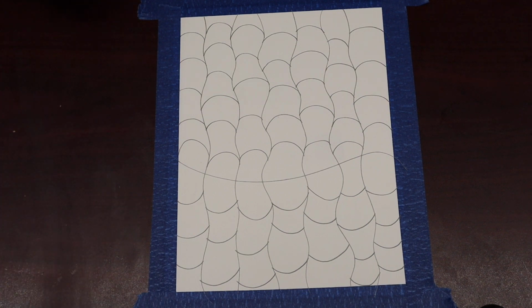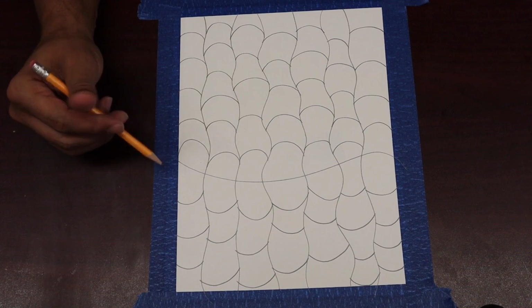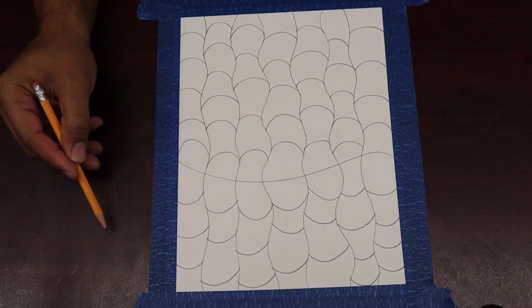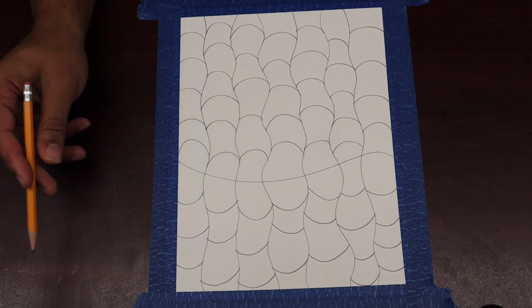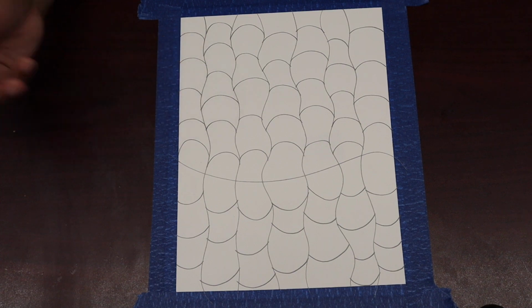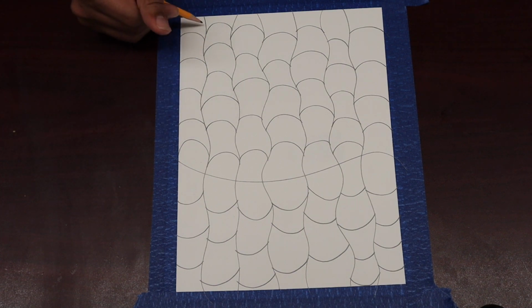One thing that I want to think about when I'm shading is I want to have a gradual change from dark to light values. Okay, I'm going to show you what I mean right here in the corner. I'm shading, going back and forth in those circular long motions, okay? Going from dark to light.